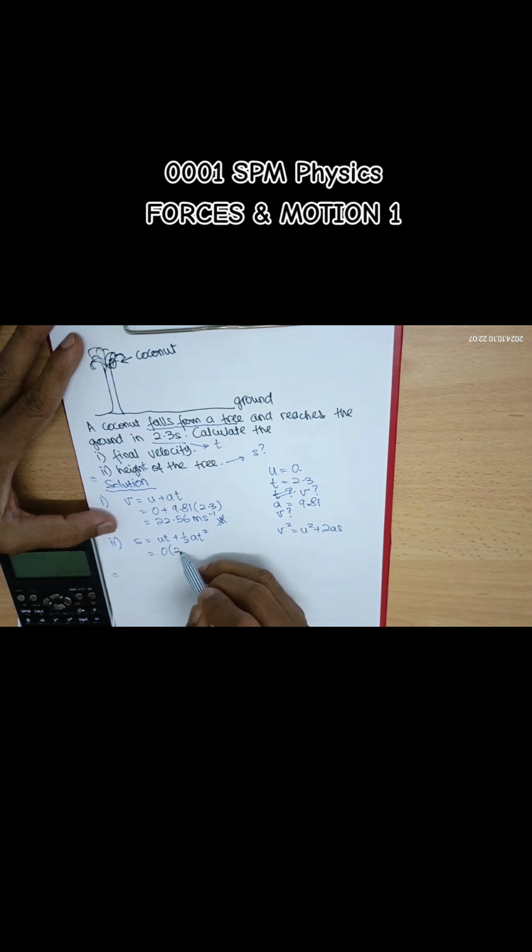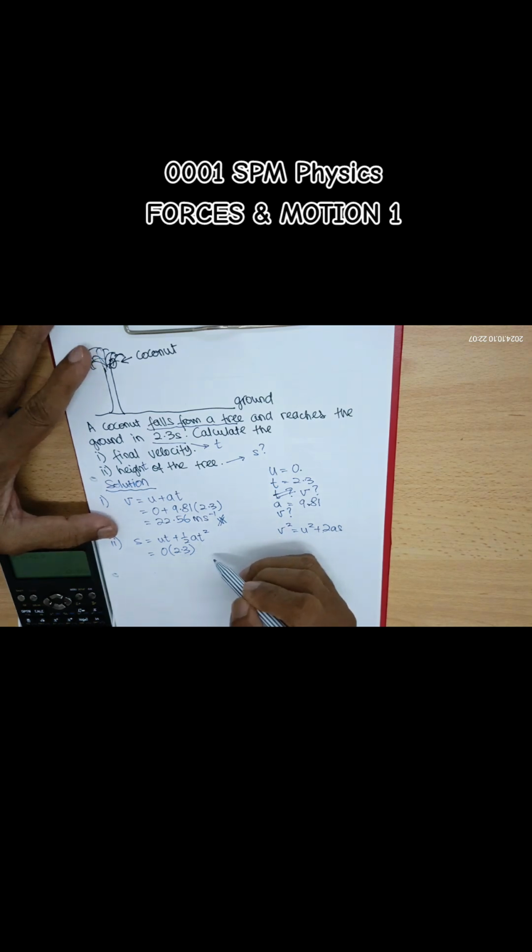The time is 2.3. Although this term is 0, and you are going to get the final answer anyway, show the substitution. Don't just blindly write the answer, because students lose marks when they don't show the substitution.